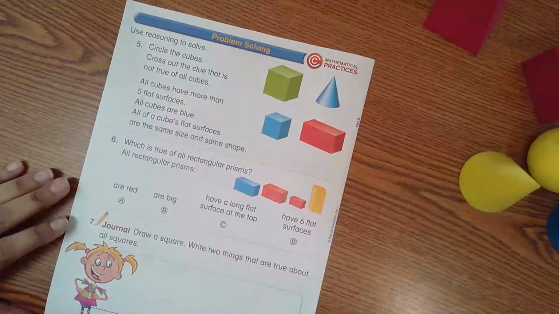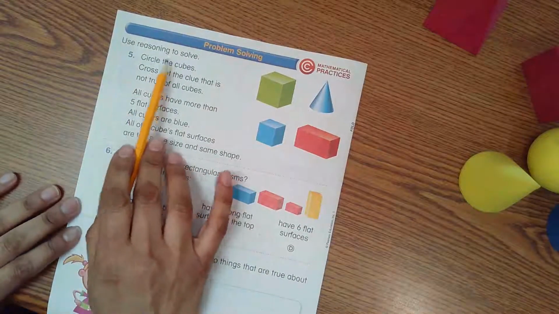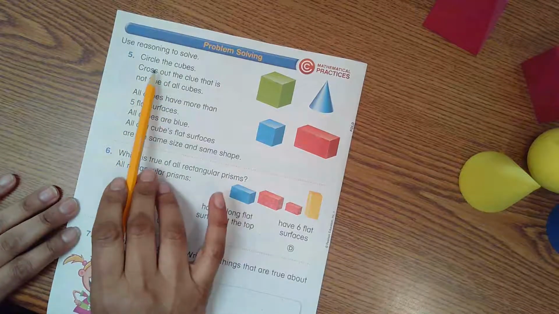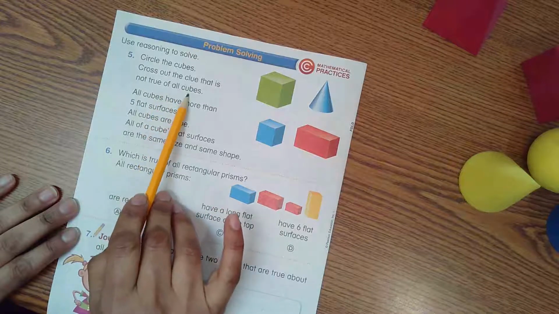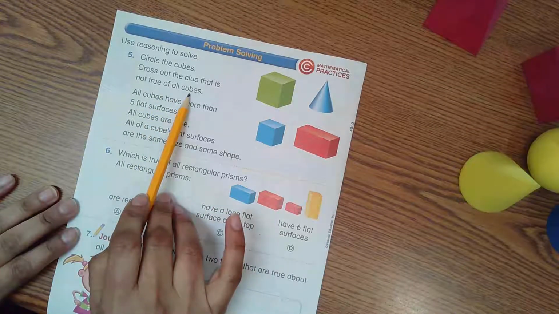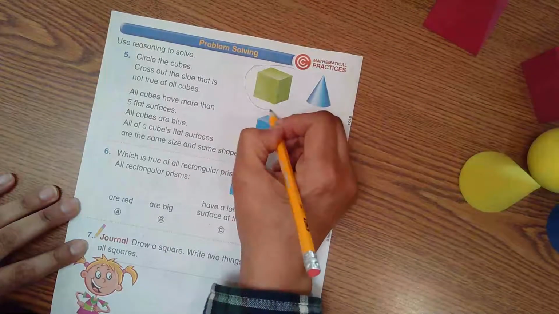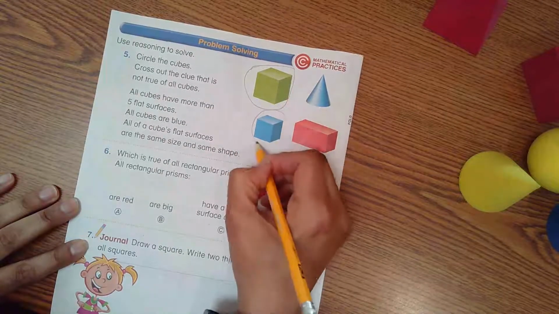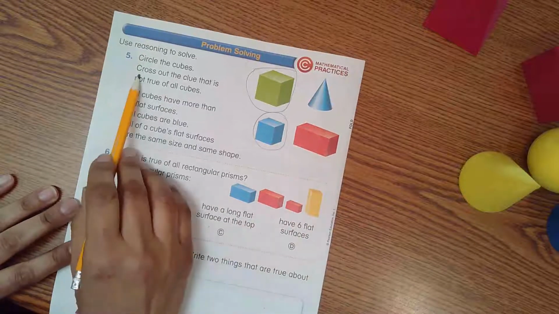All right, page 510, question number 5. Use reasoning to solve. Circle the cubes. Cross out the clue that is not true of cubes. So what we're gonna do, circle the cubes. This is one cube and this is second cube. This is a cone, this is a rectangular prism. So this is the first part.